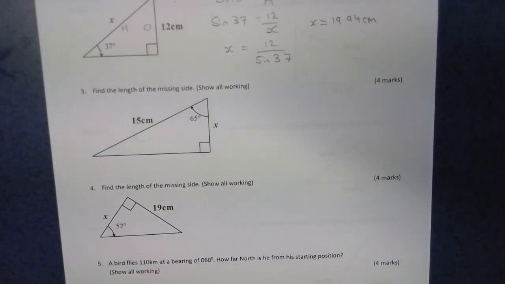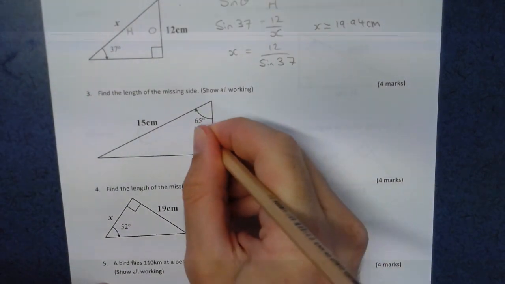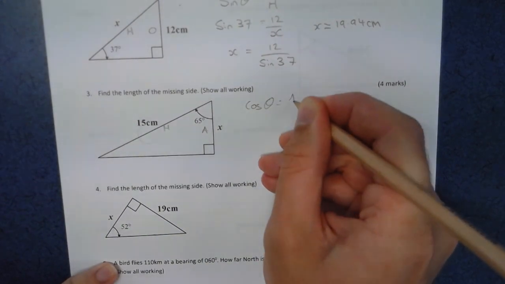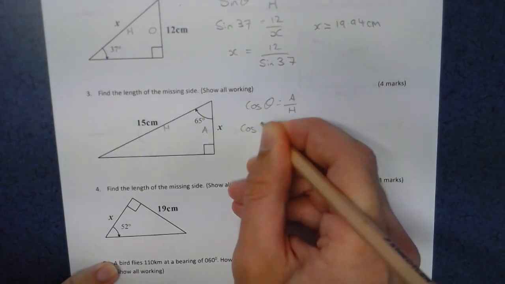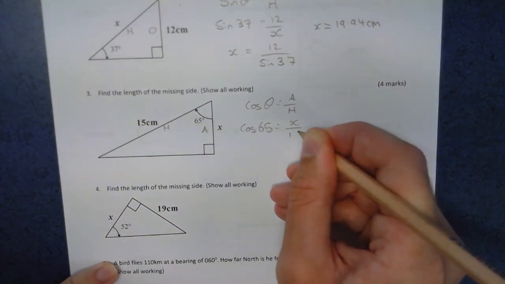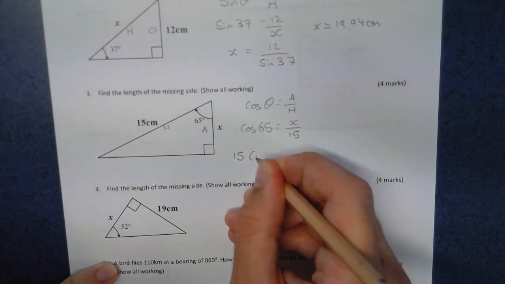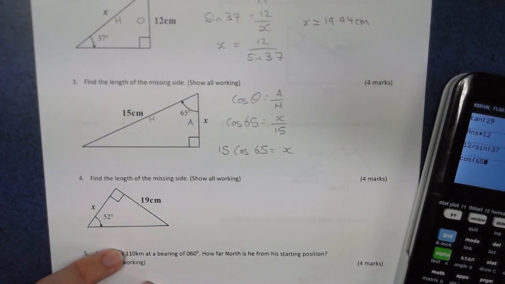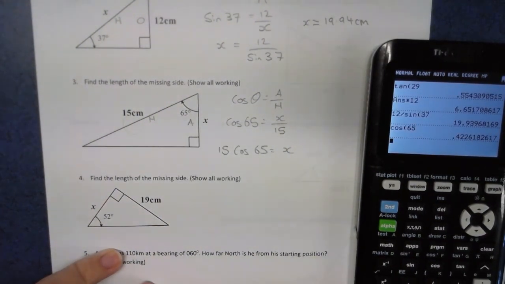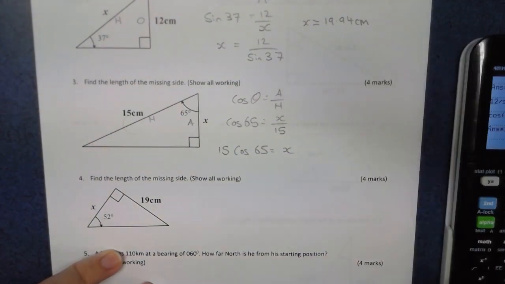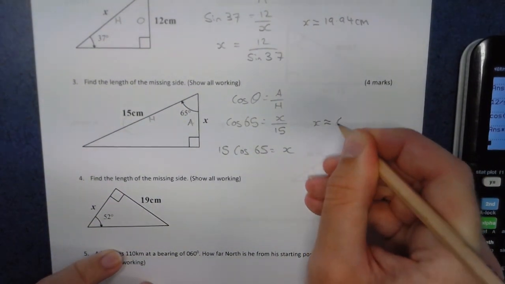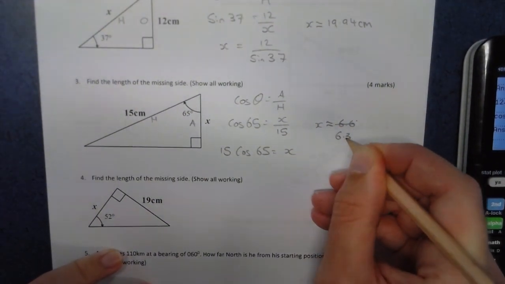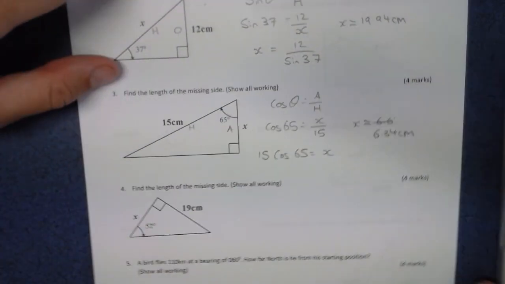Question 3. Find the length of the missing side. So we've got our adjacent and hypotenuse, so therefore we're using cos theta equals A over H. Therefore our cos 65 equals x over 15. Therefore 15 cos 65 must be whatever x is. So cos 65, you can see I do it this way first, just to make sure I don't make mistakes. So therefore our x is approximately 6.34 centimetres. Alright, question 4.